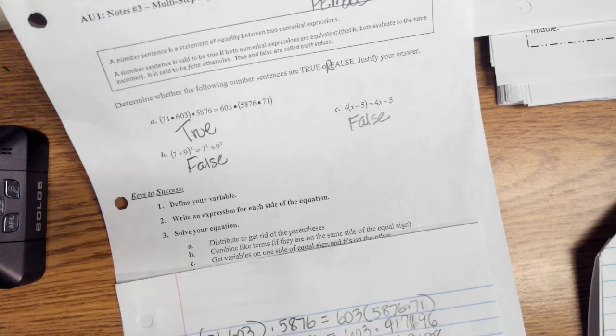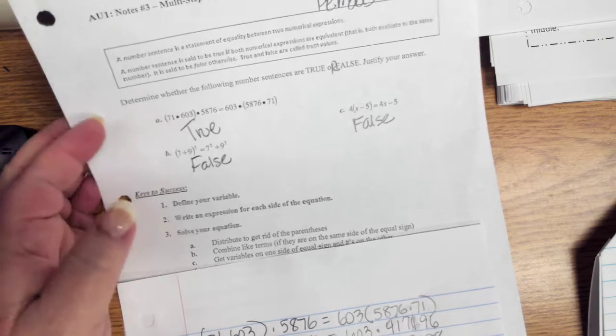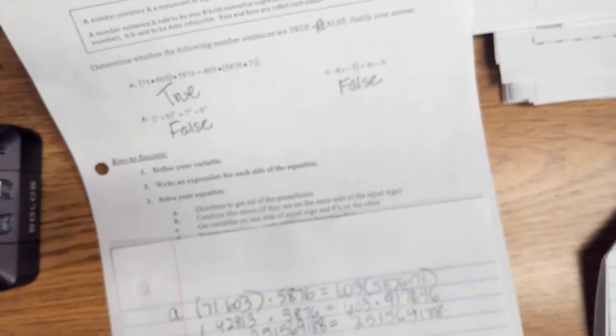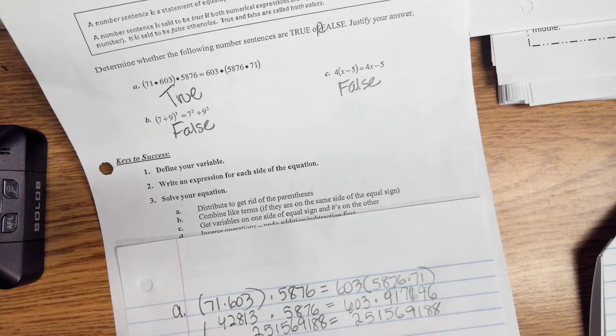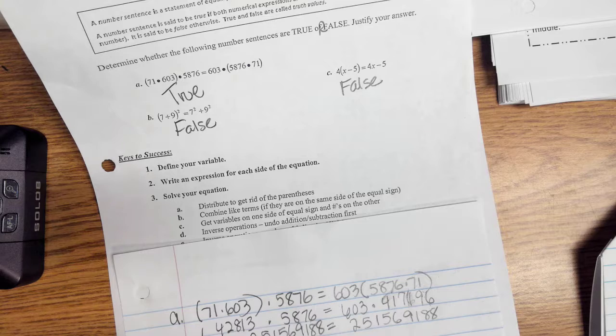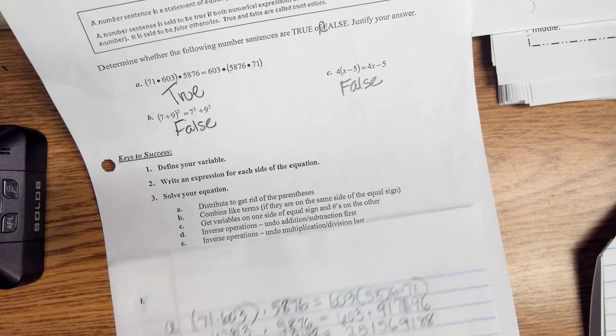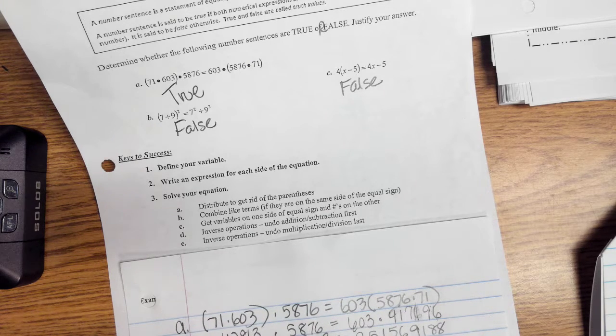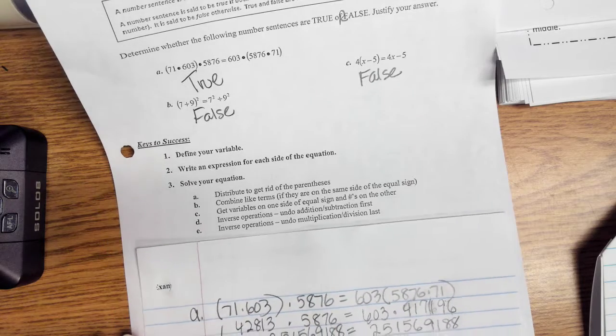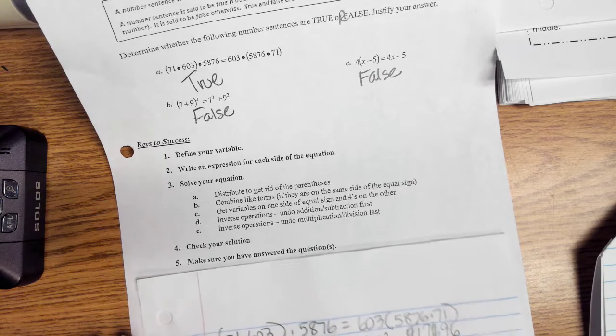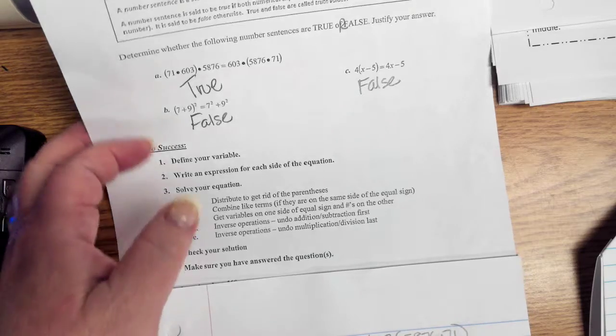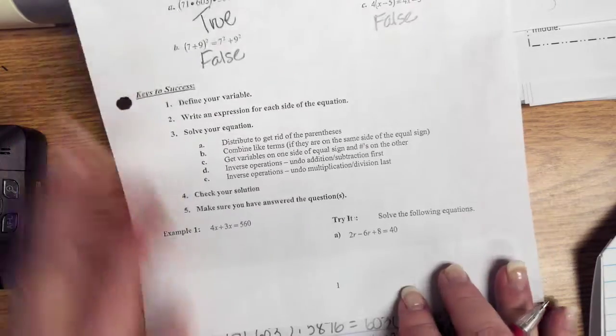Keys to success. Define your variable. Write an expression for each side of the equation. Solve your equation. Distribute to get rid of the parentheses. Combine like terms if they're on the same side of the equal sign. Get variables on one side of the equal sign and your constants, or your numbers, on the other side. Use inverse operations. Undo addition and subtraction first. Inverse operations, undo your multiplication and division last. So there's your steps. Check your solution. Make sure you've answered the questions. So, example 1.